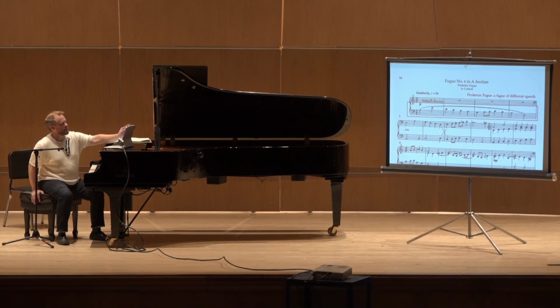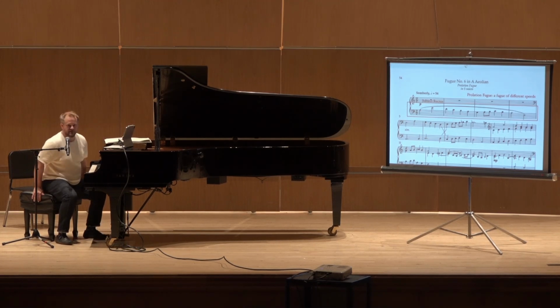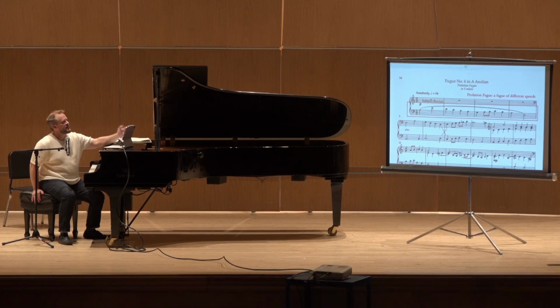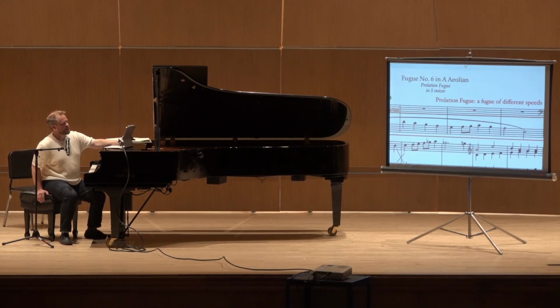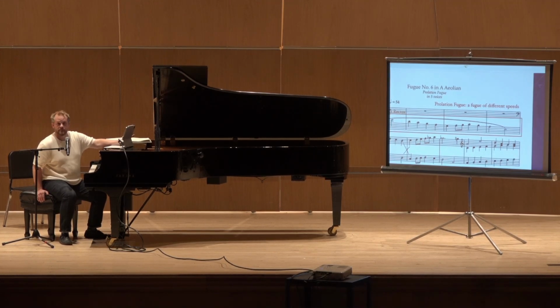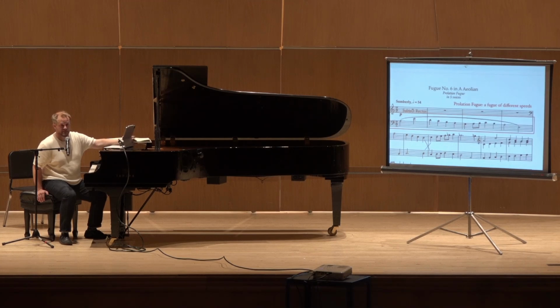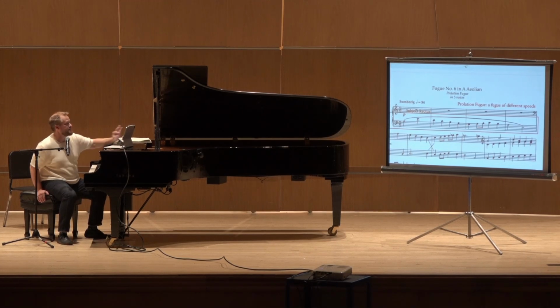The word fugue means flight, it comes from flying, and so you get a tune that takes off and flies. But it's also associated with chase, so the melodies chase each other in a way. I have a prolation fugue. It's a fugue of different speeds. So my subject is going to be heard at different speeds, and I'm going to walk you through those today.